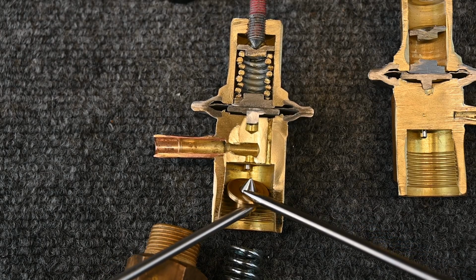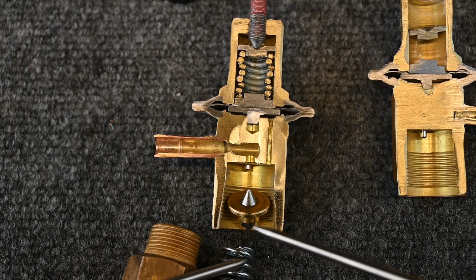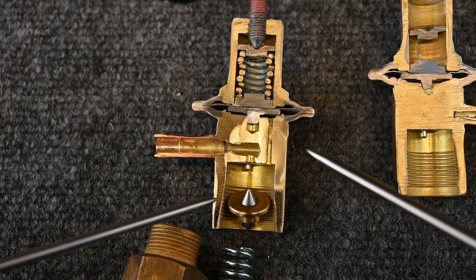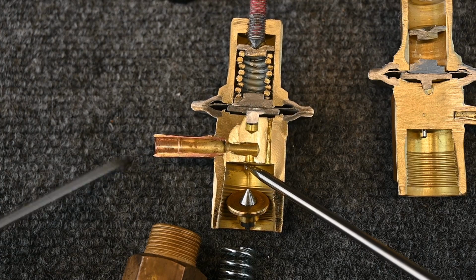But there's a little bit more to it than that. On this side, on the flat side, we have the spring on the bottom, but also on the top side we have something very important. If you see right here, there's a pin right there.